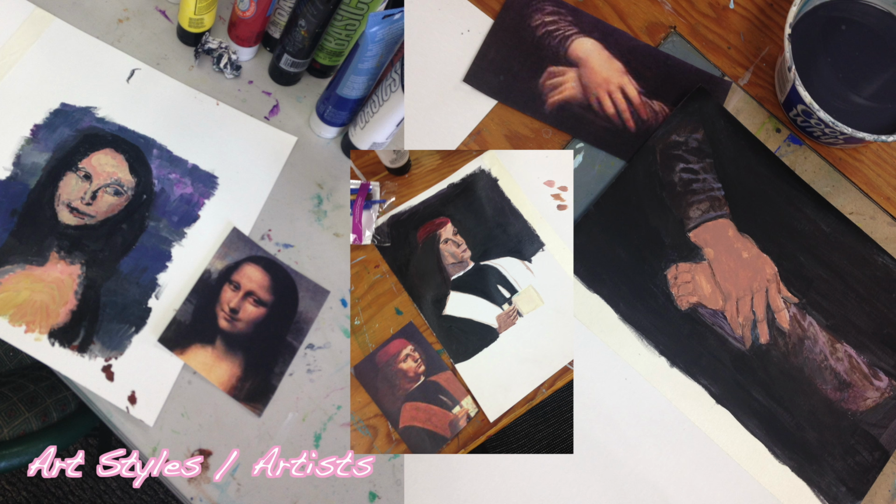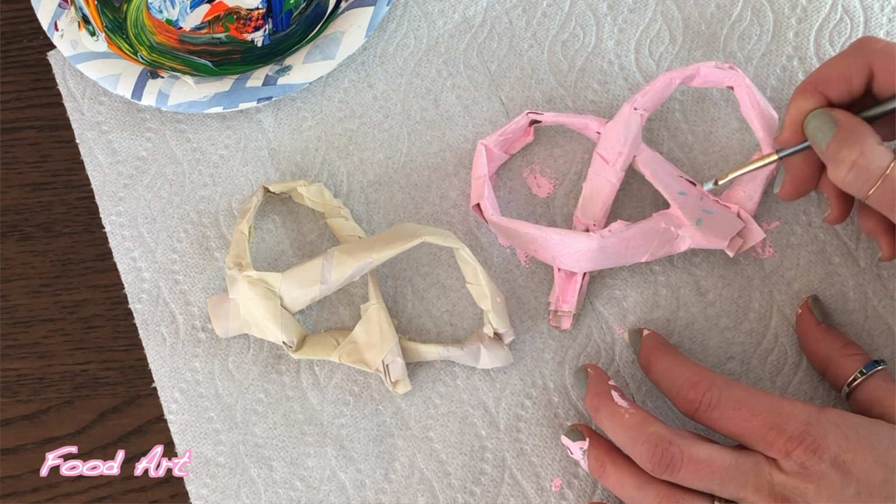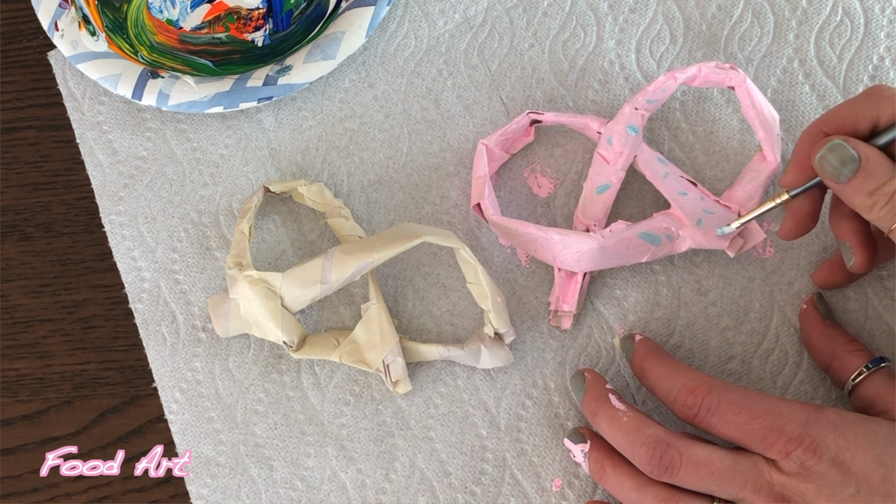I'm going to be teaching something new this time called food art. So everything is going to be mixed media, but it's based around making art look like food, making food, or like making tacos out of paper, that kind of thing. So that'll be a lot of fun. That's a little bit younger ages.